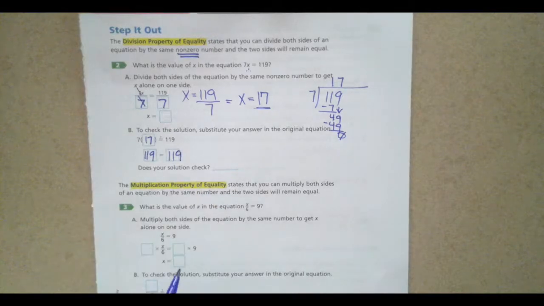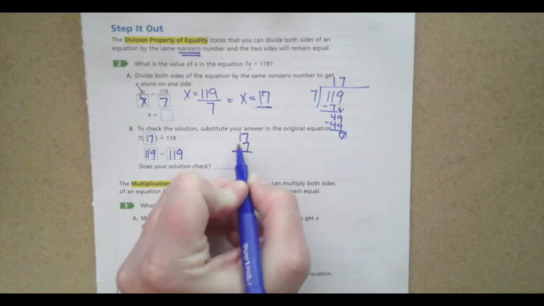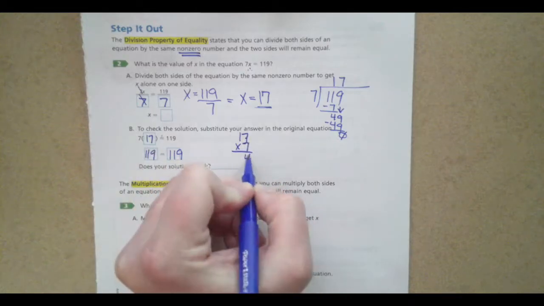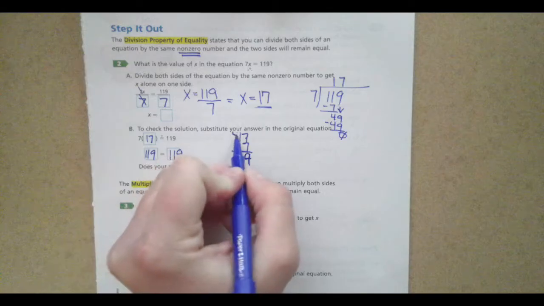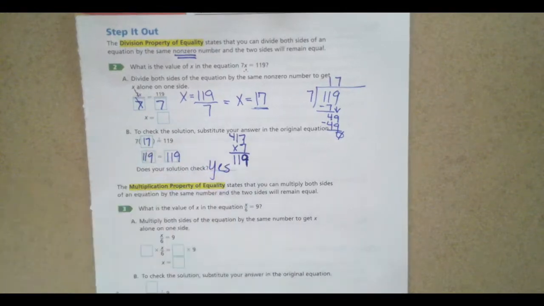Did our solution check out? Well, let's go ahead and multiply it just to make sure. 7 times 7 is 49. Oops, there we go. Carry the 4. 7 times 1 is 7, plus 4 more is 11. So yep, we wind up with 119. So yes, our solution checks out.